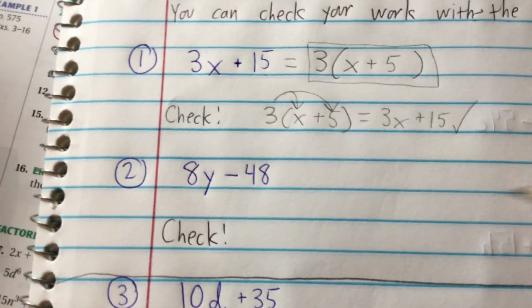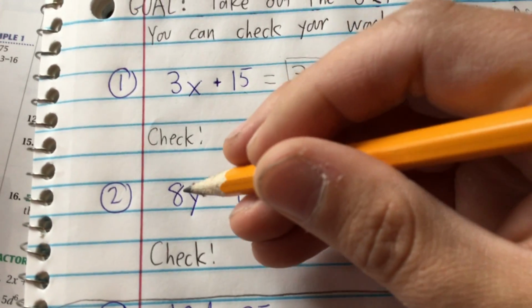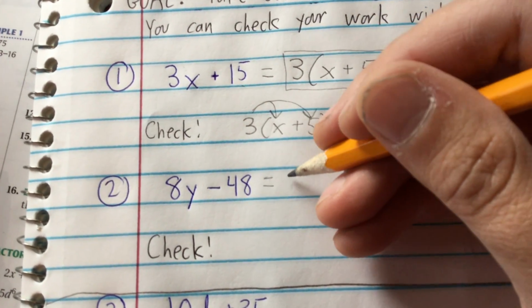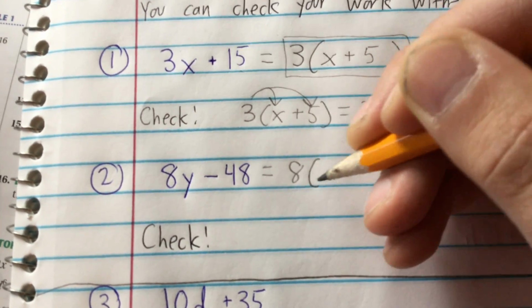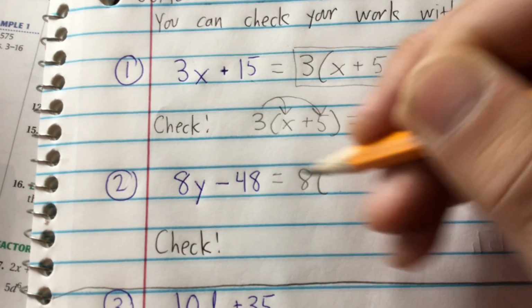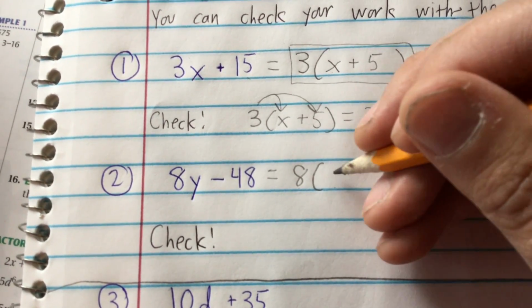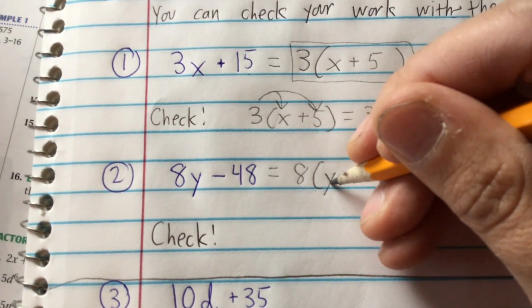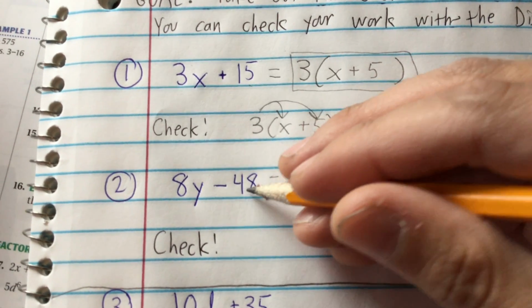So I'm going to take out an 8. So let's take out an 8 from 8y and negative 48. If I factor out the 8, 8 times what is 8y? 8 times y is 8y. 8 times what is negative 48?